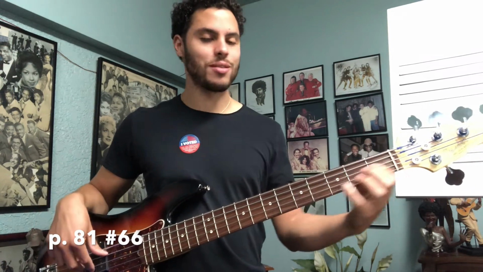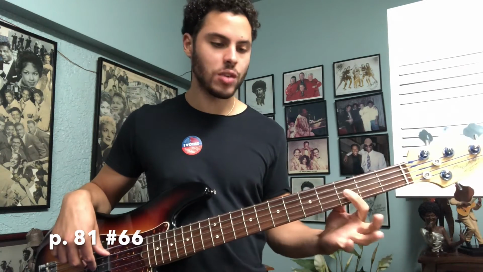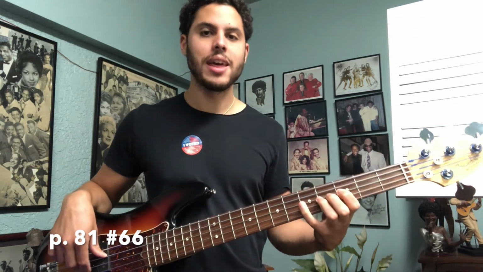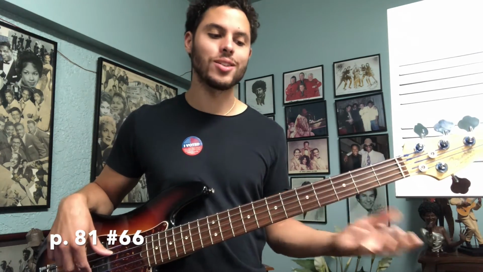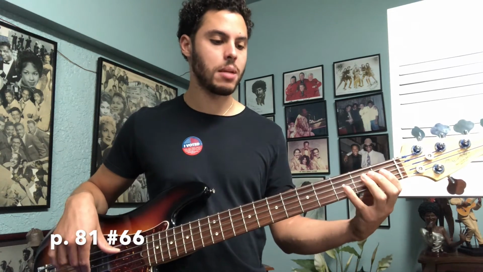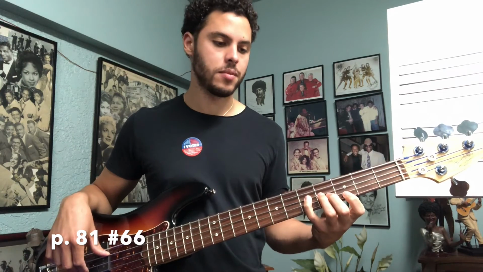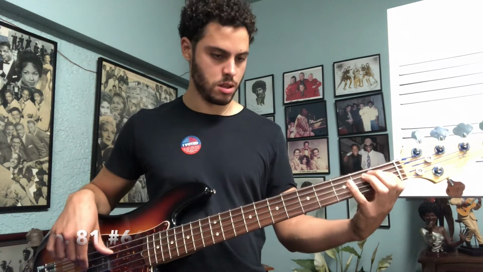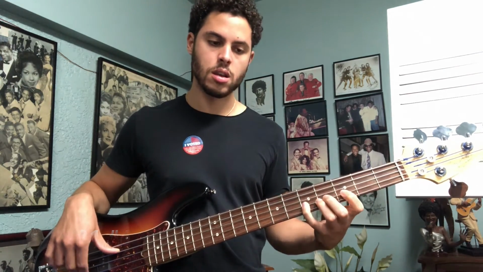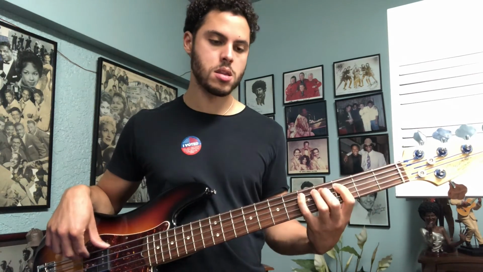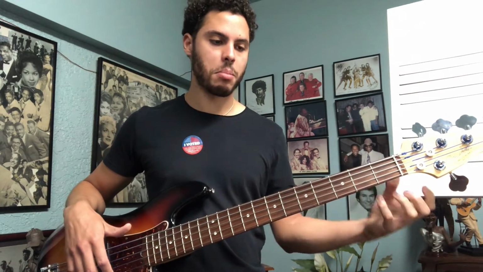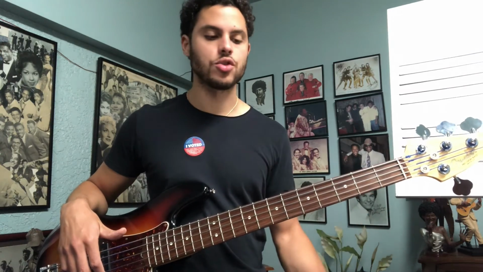This gives you the option of, if you wanted to close that D, you could shift up and play the C with first finger and D with fourth finger, or you could use an open D. Same here. You could shift up to that D. I prefer often closing those strings.